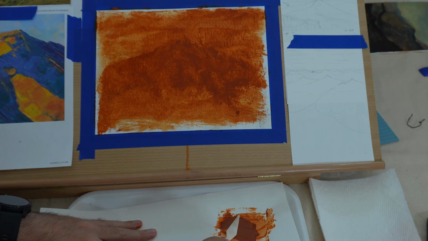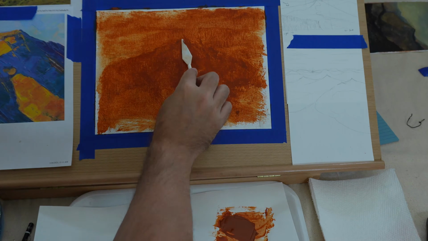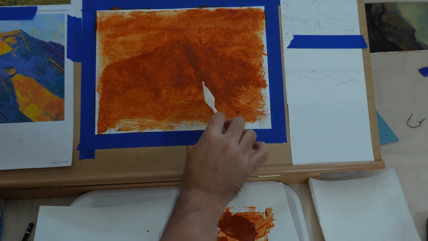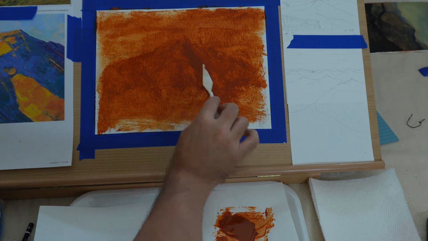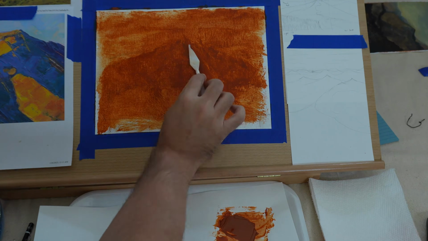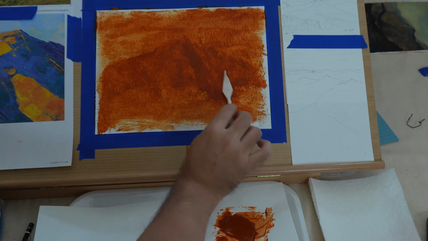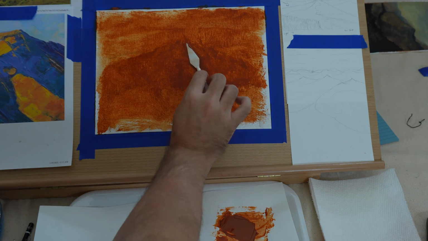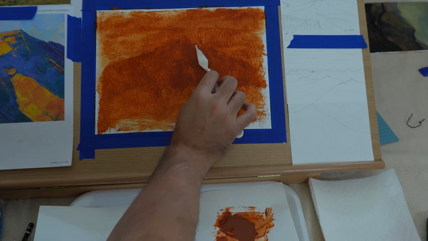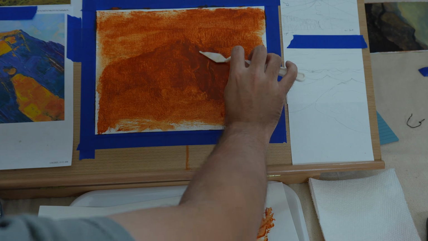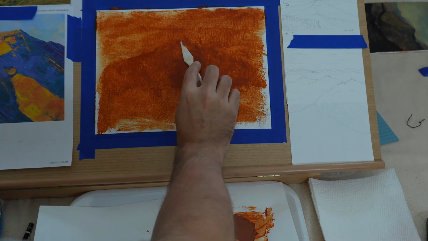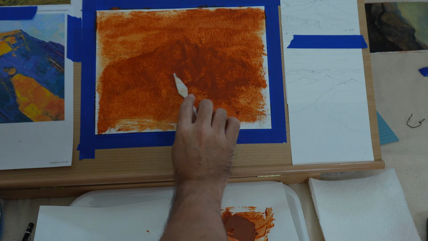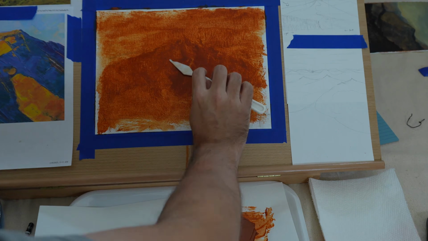I'm just so excited to apply the paint that I forget what I'm actually trying to do. And what I can kind of feel happening is the knife kind of pulling me down.